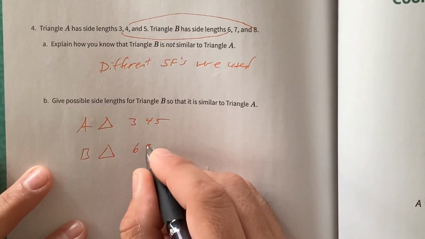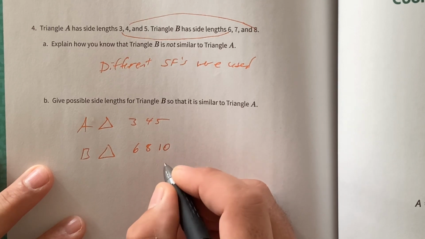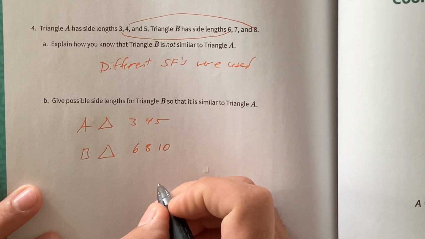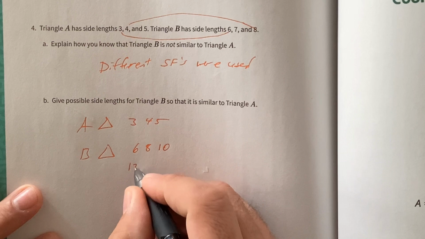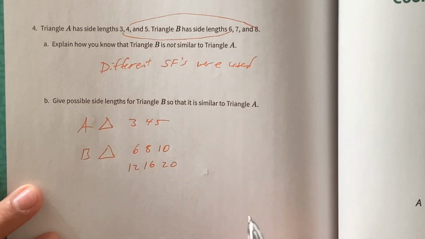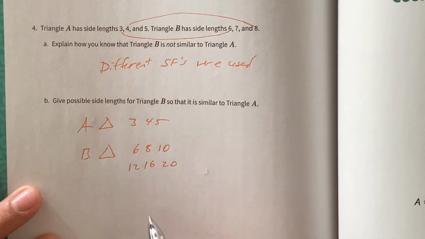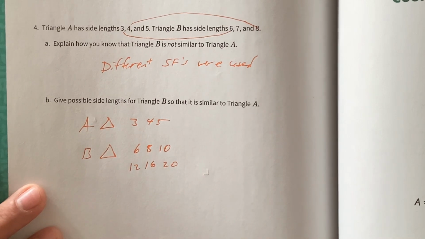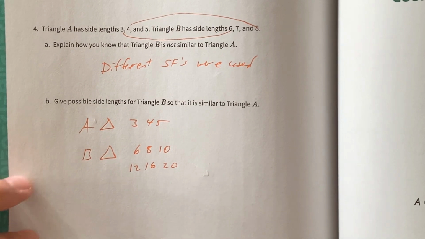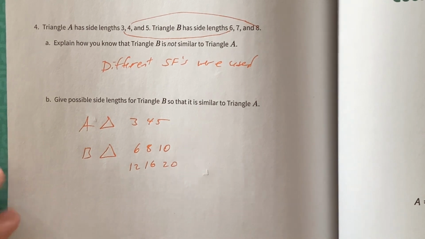Could double them all. Santa got another one? You can do 12, 16, and 20. Took them all times 4 or doubled these. Yeah. A lot of different possibilities you could have there, but whatever you do, you got to do it to all of them. So a lot of different options there for number 4.